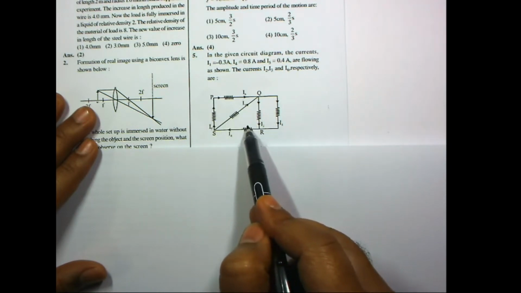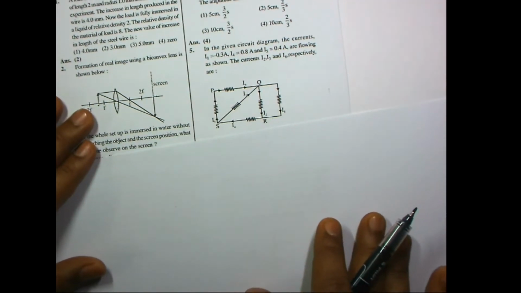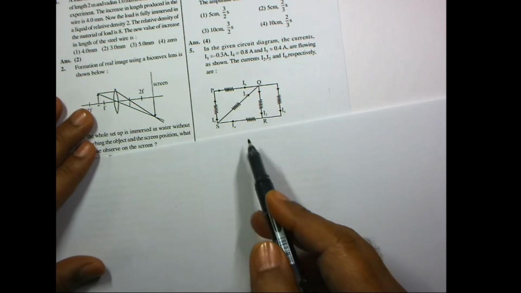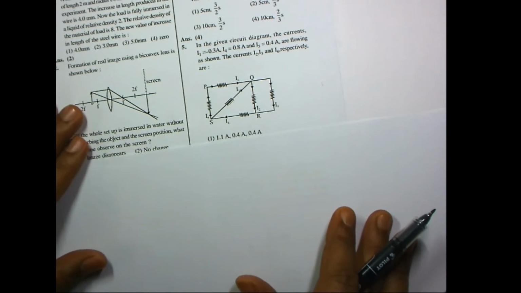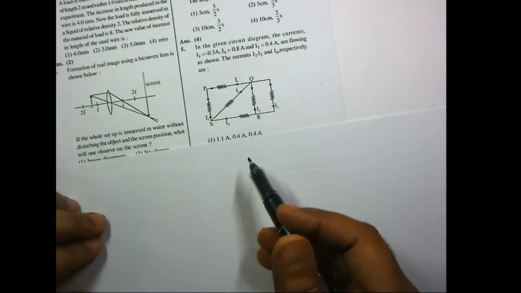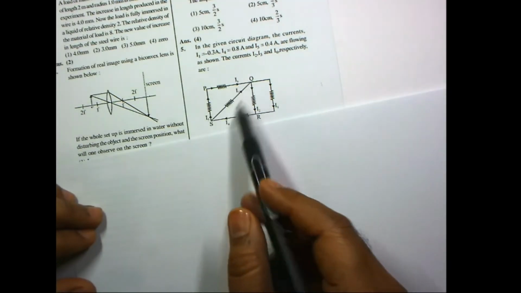और क्योंकि कई सारे जॉइंट्स हैं, उन जॉइंट्स में से कुछ करंट गिवन है, तो हमारा जो यहाँ पे पहला फोकस होना चाहिए वो होना चाहिए किरचॉफ्स करंट लॉ. It is a clear cut case of Kirchhoff's current law. So we will apply Kirchhoff's current law at various junctions to find the unknown currents.